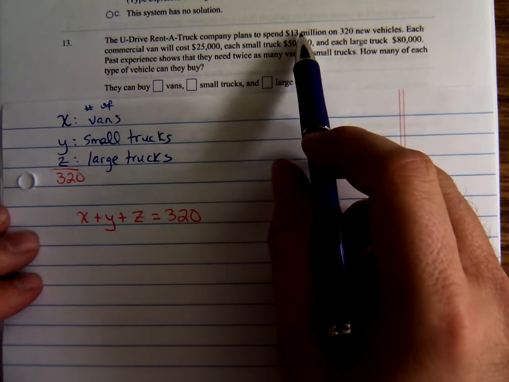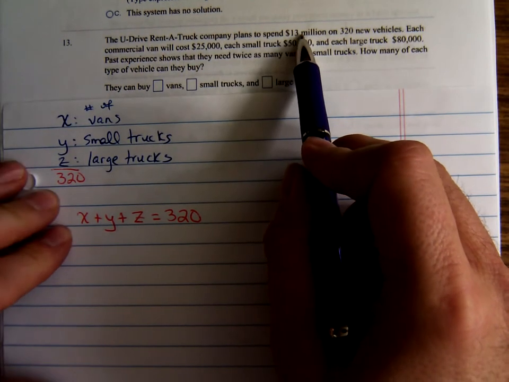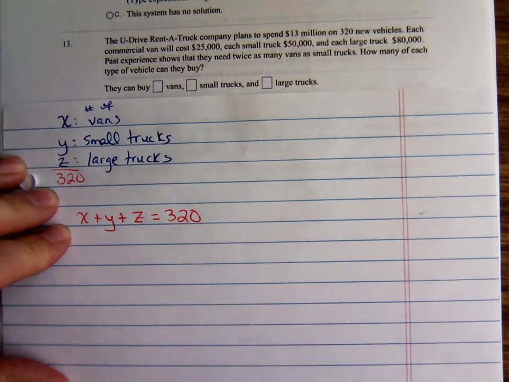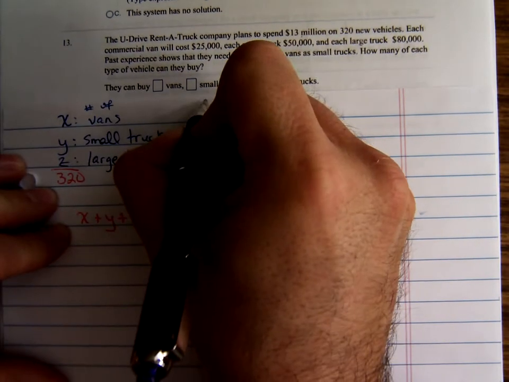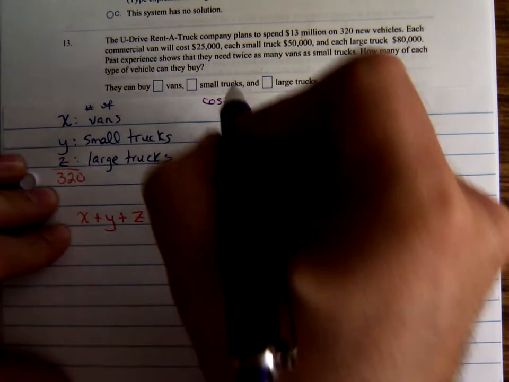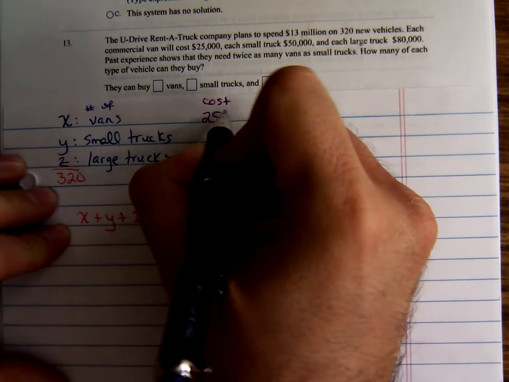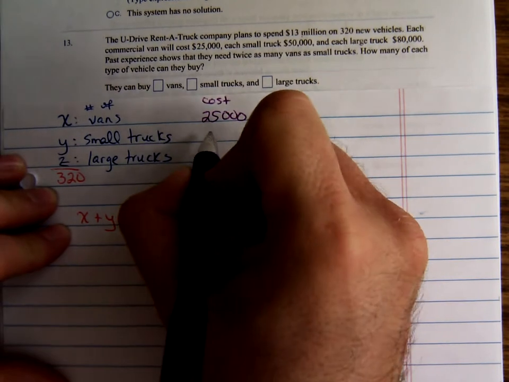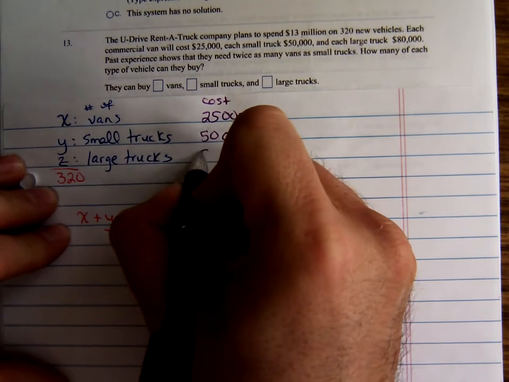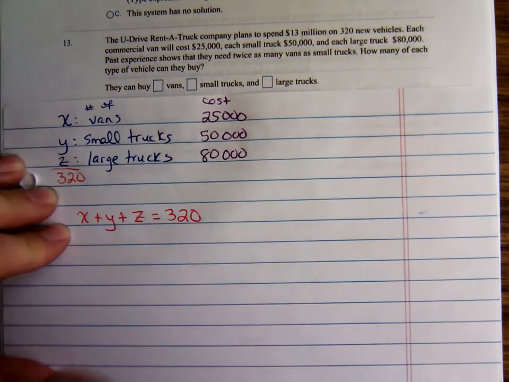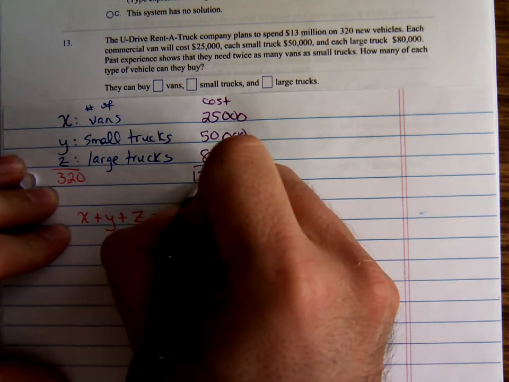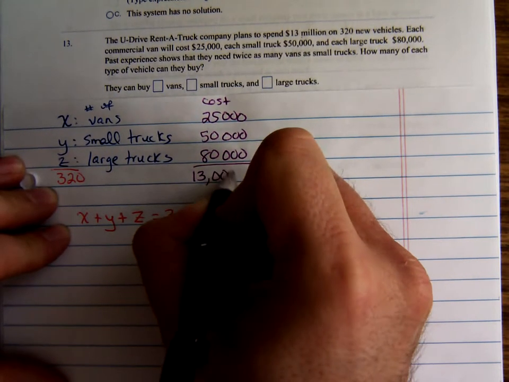Now they're going to spend $13 million, and look at how much each vehicle costs. That's going to be my cost column right here. Each commercial van will cost $25,000, small truck $50,000, each large truck $80,000. They're going to spend $13 million. That's a 13 with 6 zeros.